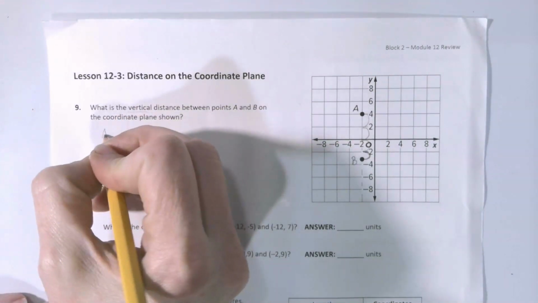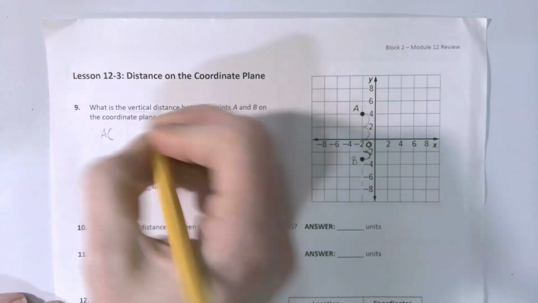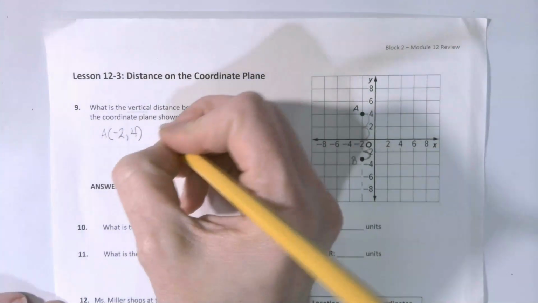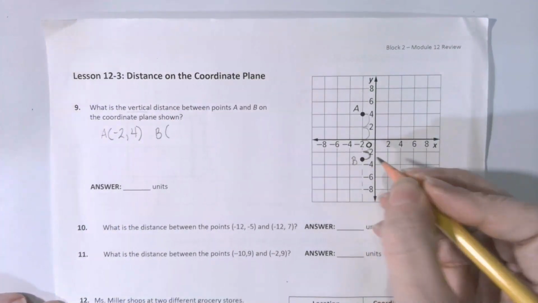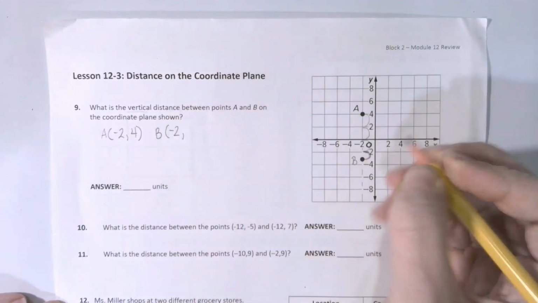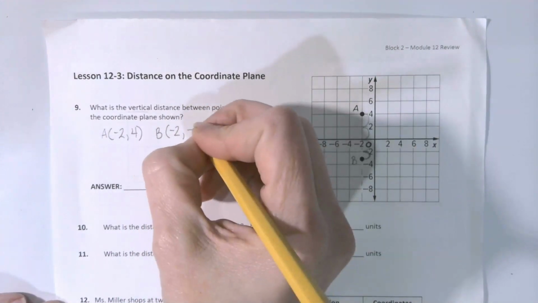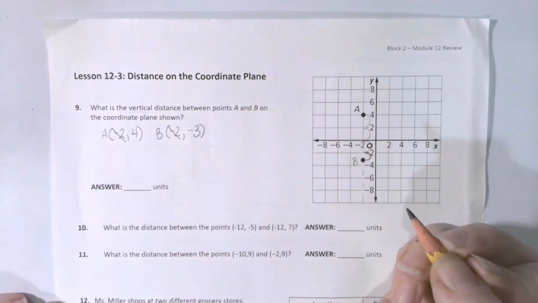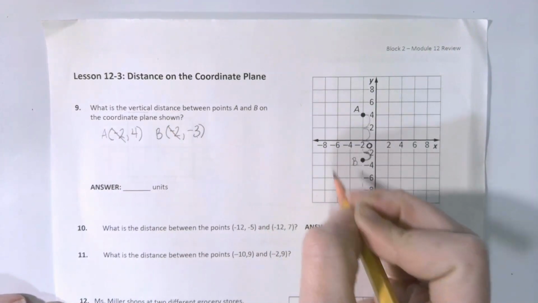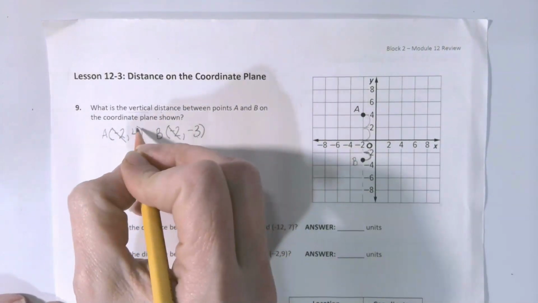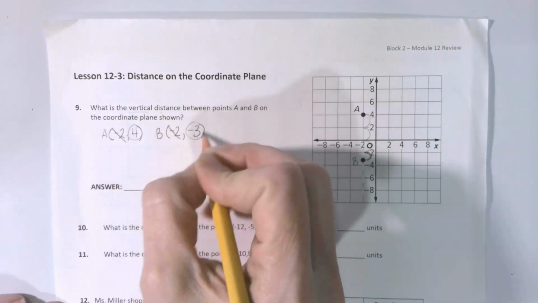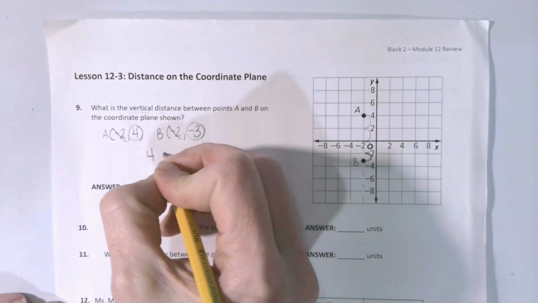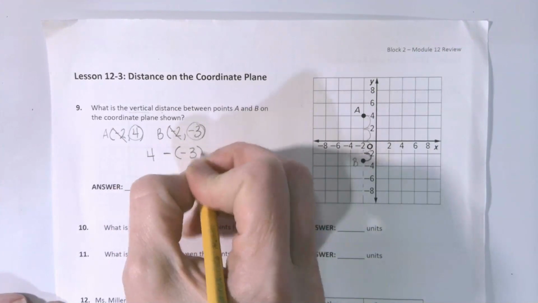So for coordinate A, we were at -2, 4. And then for point B, we are at still -2, but our y value is -3. So we're not interested in this x coordinate. There is no horizontal change, it's a vertical change. That's why it's a vertical distance. So we're going to look at the distance between 4 and -3, and to do that we're just going to subtract. So 4 minus a -3.